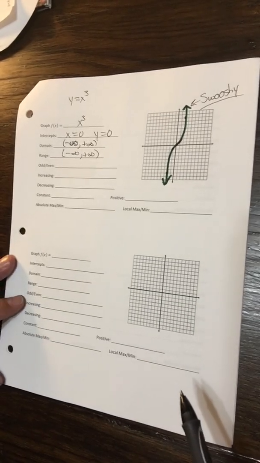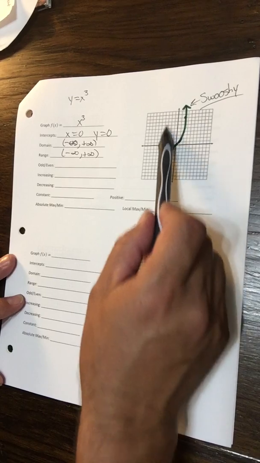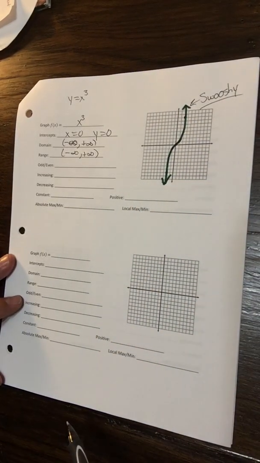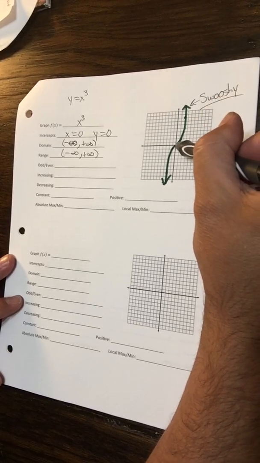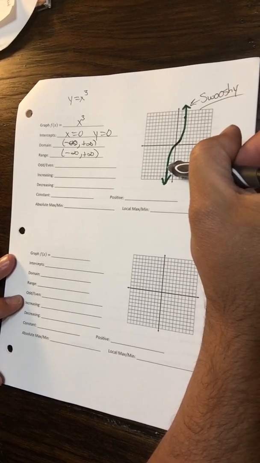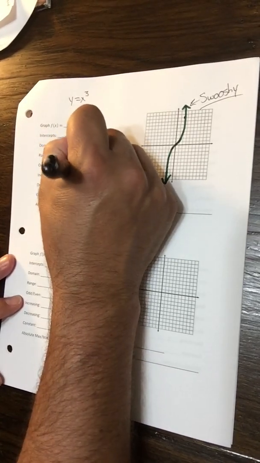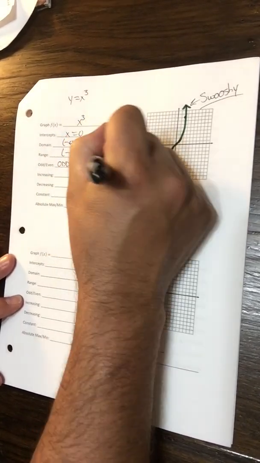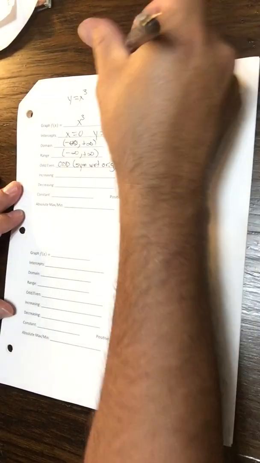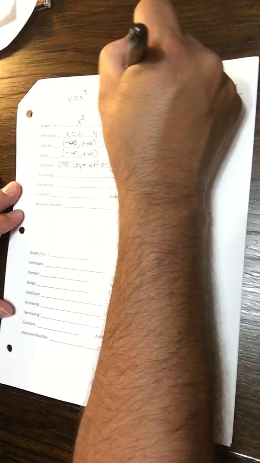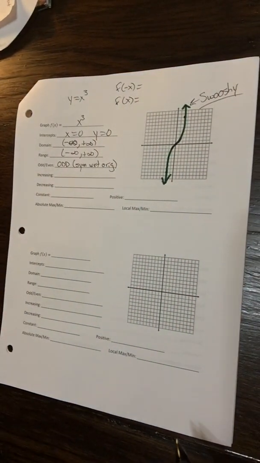Is it odd or even? Well, it's not even because it doesn't have the y-axis as a line of symmetry, but it is odd because any point, if you were to go across the origin, you hit another point. So I'm going to say it's odd, and the reason is that it's symmetric with respect to the origin. That's not the definition, though. The definition is, I'm going to go up to the top again, if f of negative x is the opposite of f of x, it's an odd function.